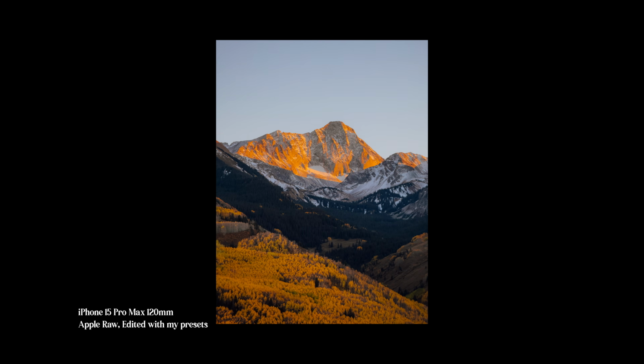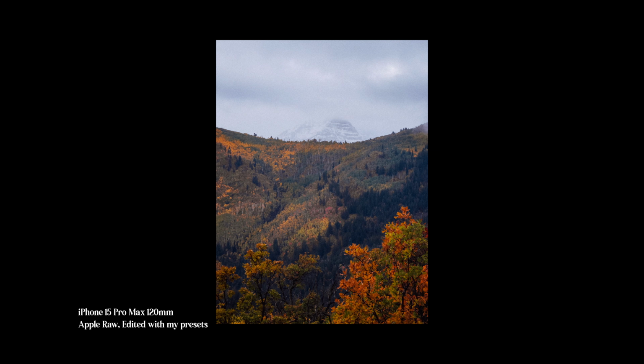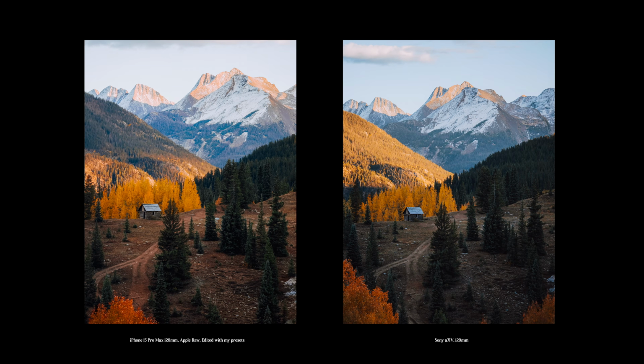So if you're interested in telephoto or compressed photography, the iPhone 15 Pro Max is absolutely phenomenal. I was completely blown away with some of the photographs that I've been able to make with this 120mm lens. I didn't get too many side-by-side comparisons, but here's one of my favorite comparisons with my A7 IV, and I'll let you be the judge of what you think is better. Quite honestly, the iPhone 15 Pro Max definitely holds its own against this powerhouse of a camera. So all in all, pretty impressed with the 15 Pro Max for photography.